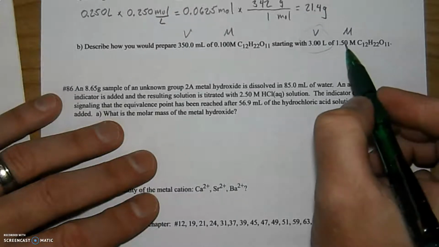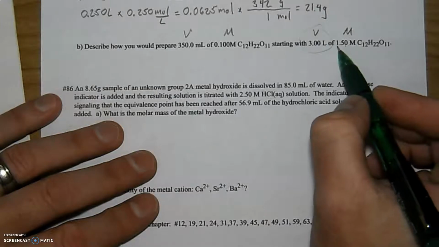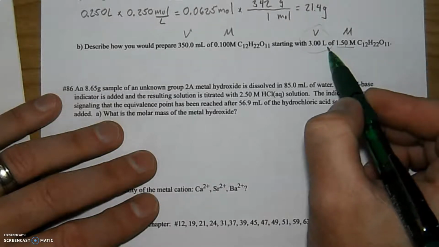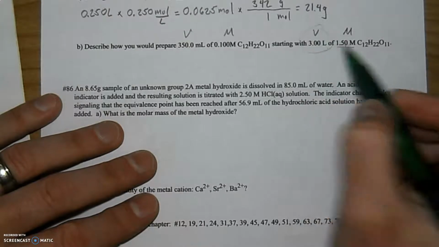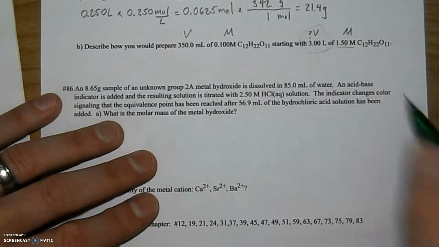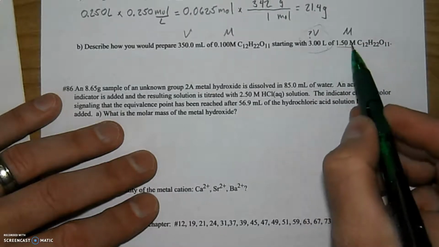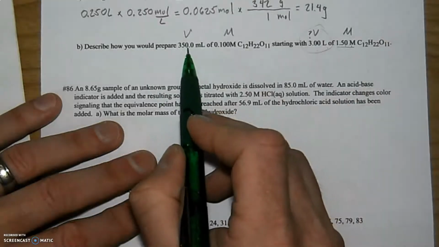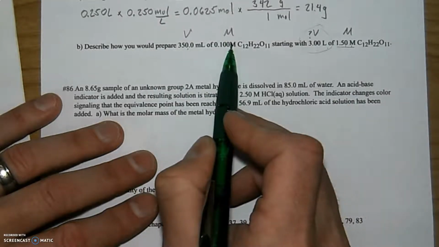But I really only want this concentration. So how much of this do I actually need? I don't need it all. I need some amount of it. So this is actually the question: how much of it do I need of this concentration to give me this volume of that concentration?